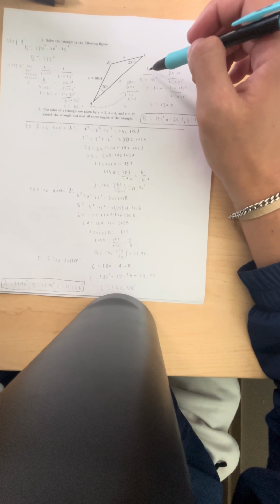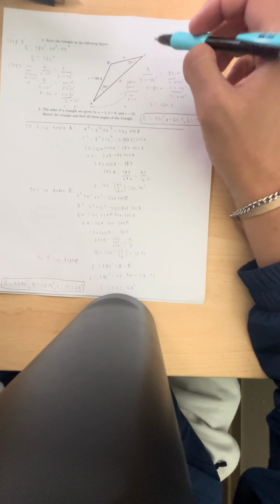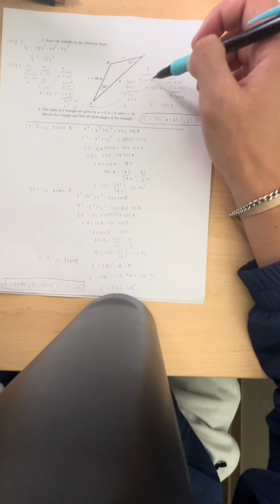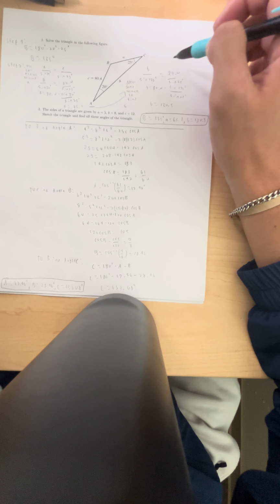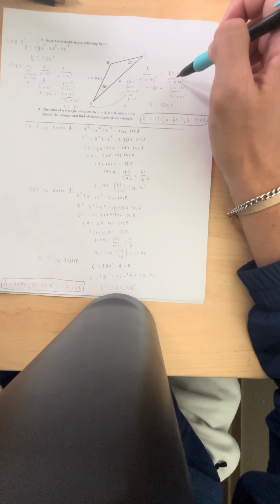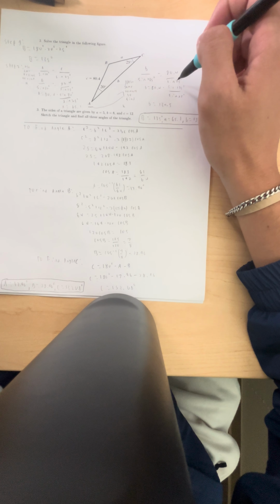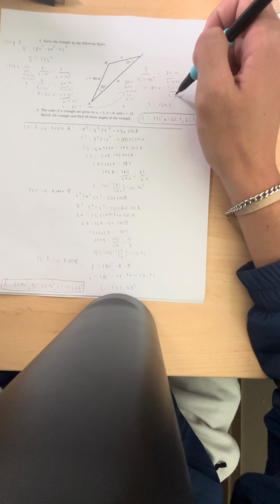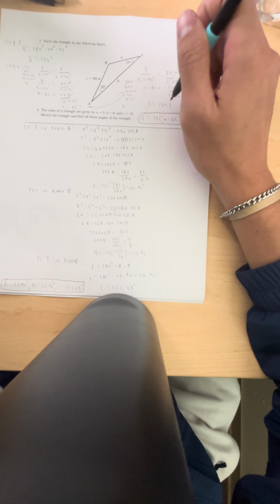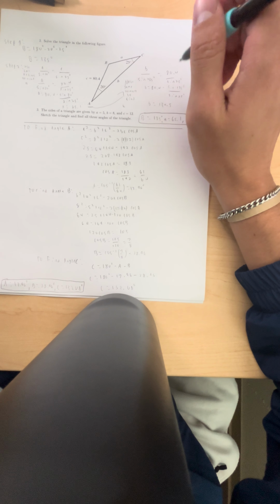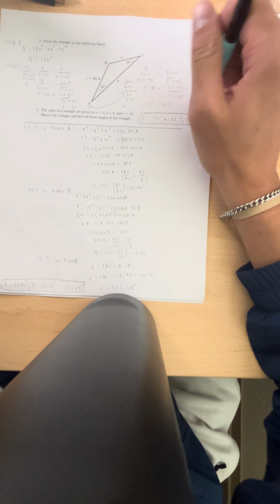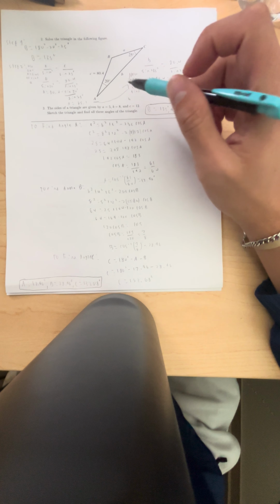For side B, we use the same formula. So we're going to have B over sine 135 equals 80.4 over sine 25. B equals 80.4 times sine 135 over sine 25, and that brings us down to 134.5 for side B. So here are the 3 answers to that.